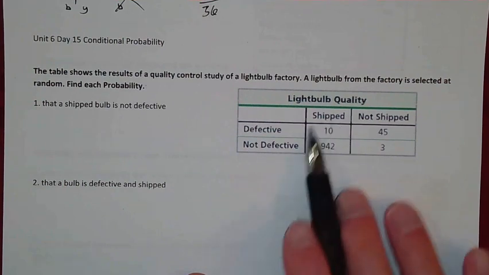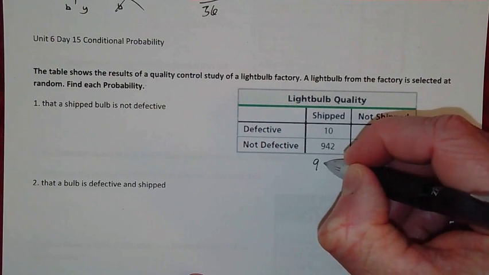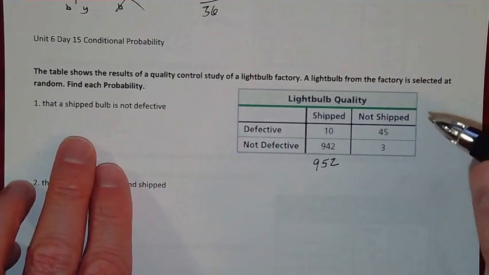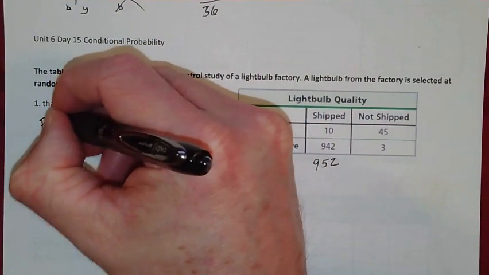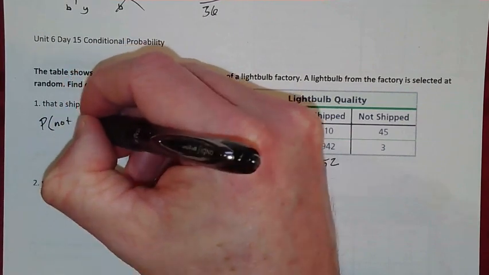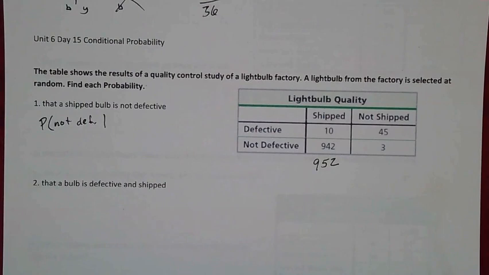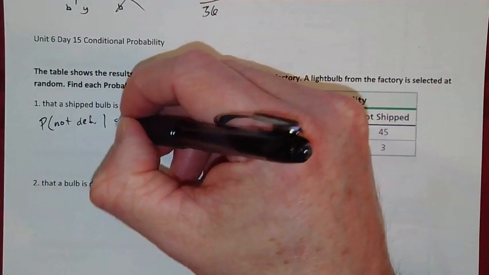This 10 plus 942, I want to consider all of those at once. So when I add these up, it's important that I look at that total. And I say that the probability that a shipped bulb is not defective, by the way, another way of saying this is the probability of not defective. And then I use this kind of vertical line to show given that it is shipped.